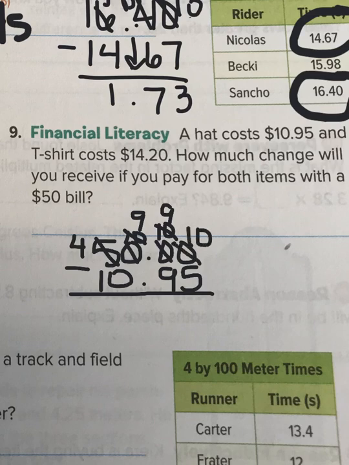So that's going to give us 10 minus 5 is 5, 9 minus 9 is 0, 9 minus 0 is 9, and 4 minus 1 is 3. Then bring on down our decimal place to give 39.05, but we're not done yet.